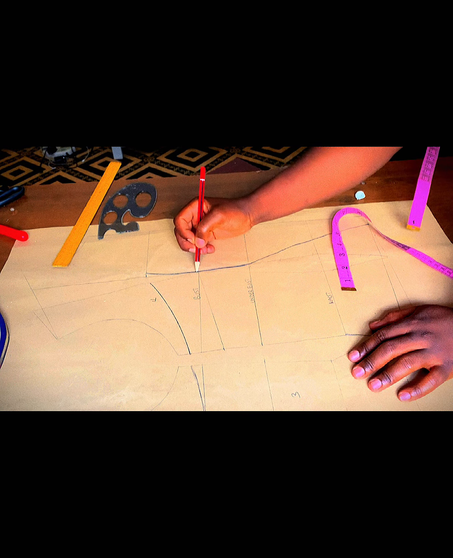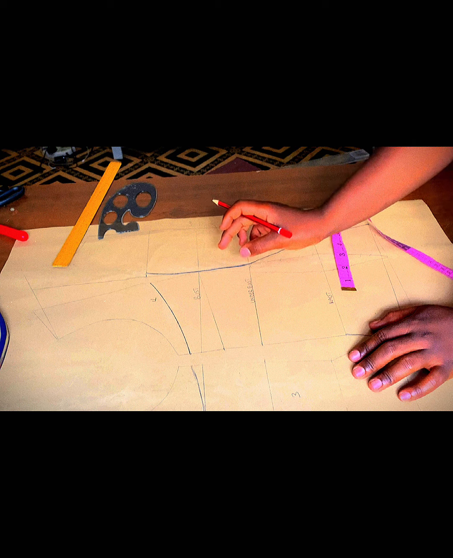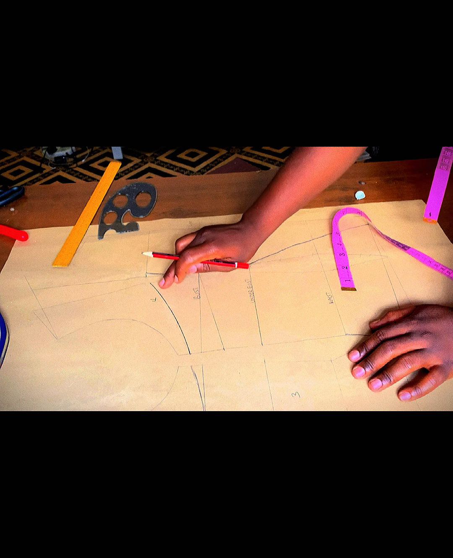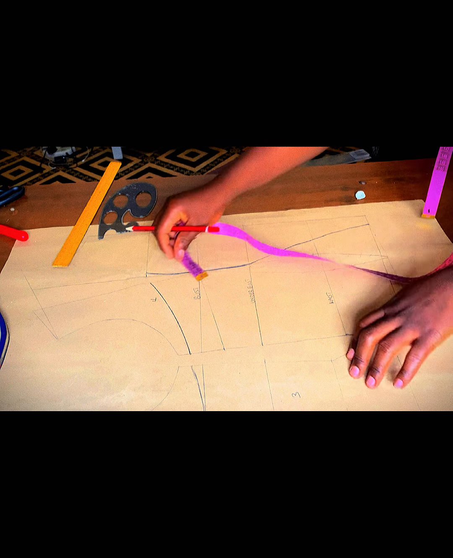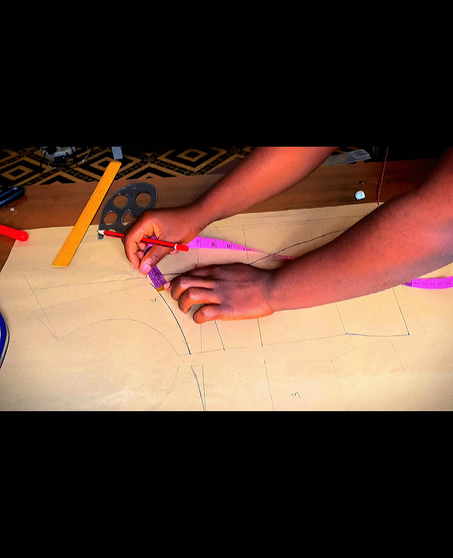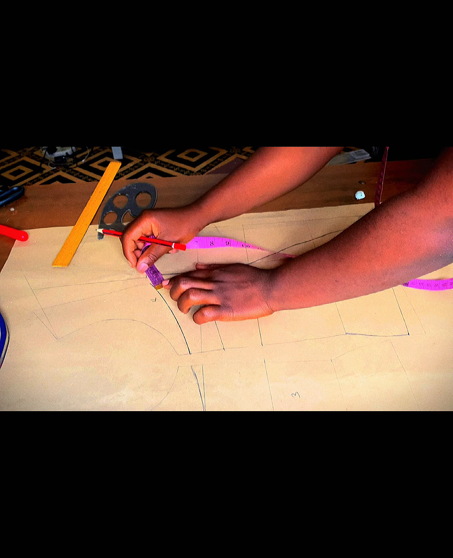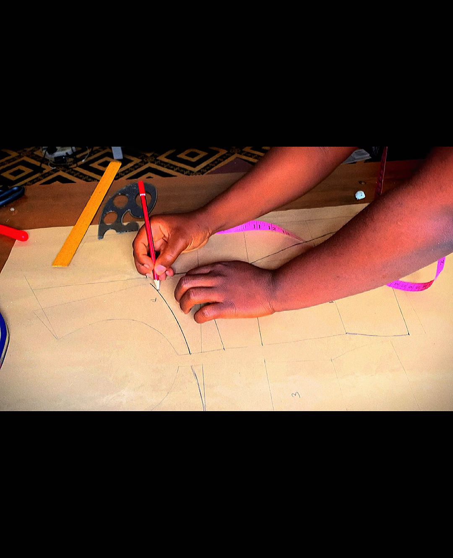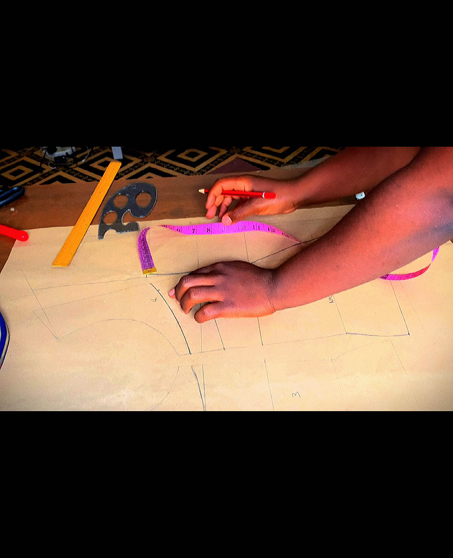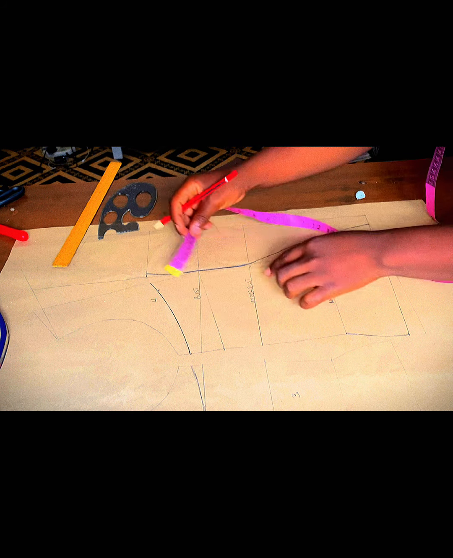From this point, we're going to expand the dot, that is the shoulder dot, so that that area of the chest will be tight. Now I would measure 1 centimeter there from the dot like so, and then connect it to the bust point with a curve.